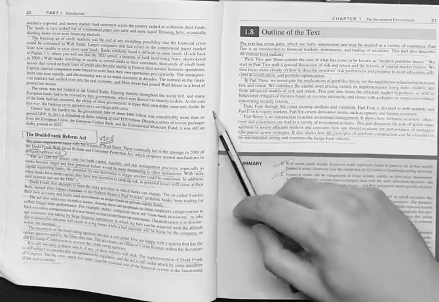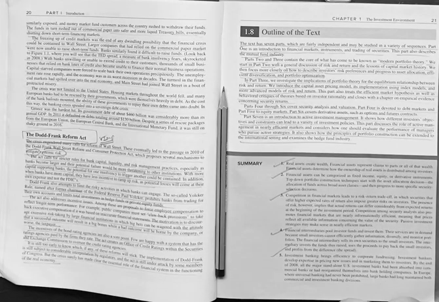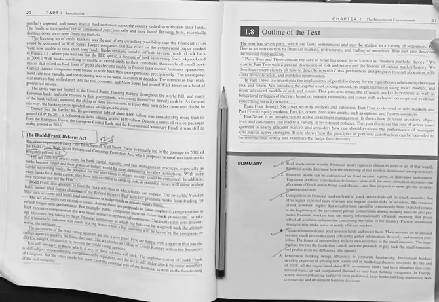We start in part 2 with a general discussion of risk and return and the lessons of capital market history. We then focus more closely on how to describe investors, risk preferences, and progress to asset allocation, efficient diversification, and portfolio optimization.